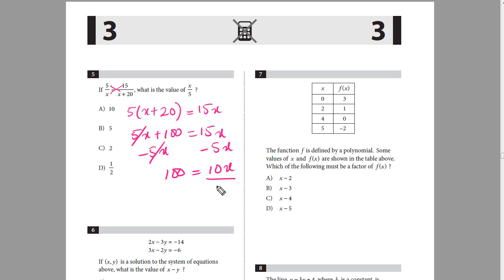Now I will divide both sides by 10. This will get cancelled, and on the left side I will get 10. So my x will be equal to 10. But we need x over 5, so I will divide by 5 on both sides. So my x over 5 will become equal to 2. So option C is the correct answer.